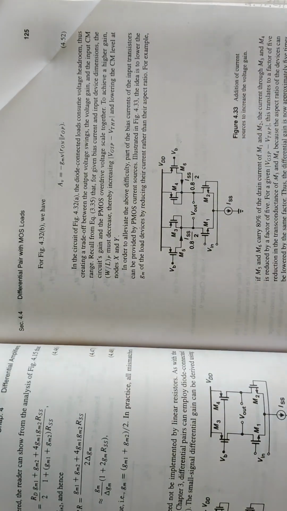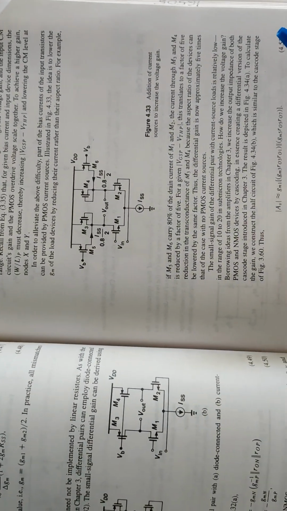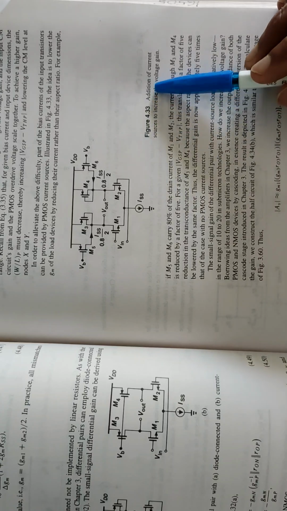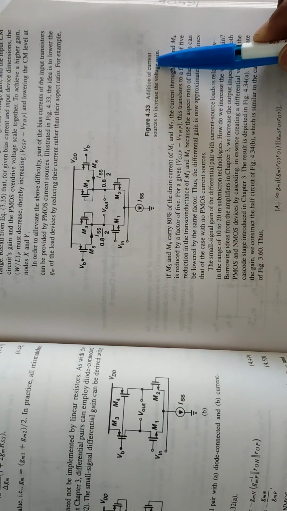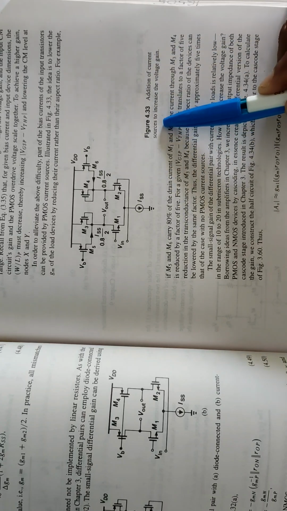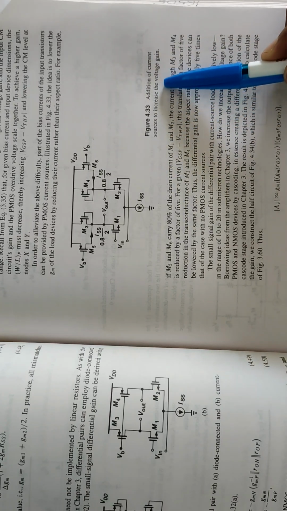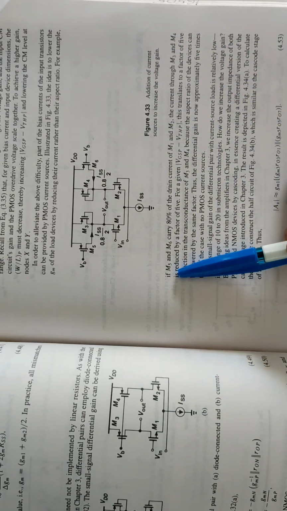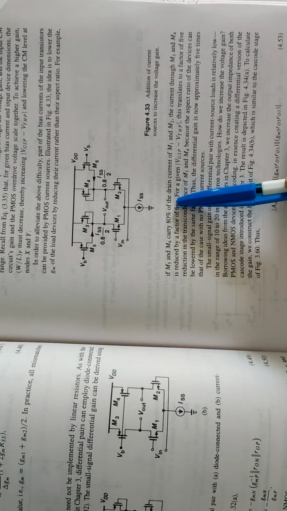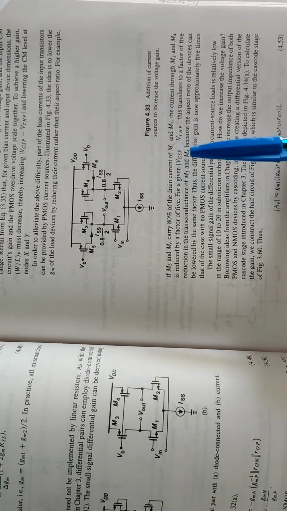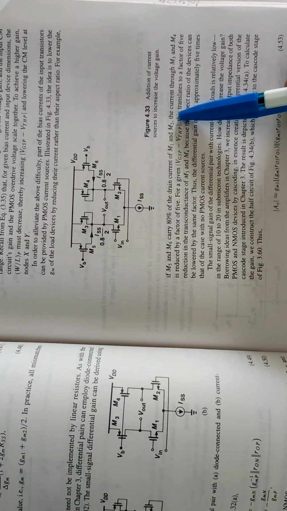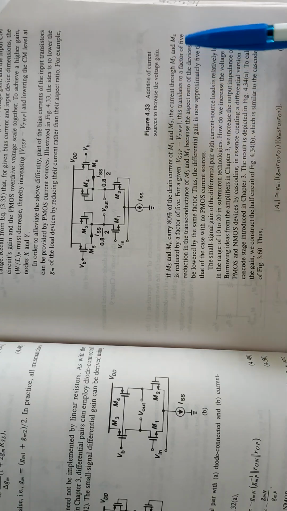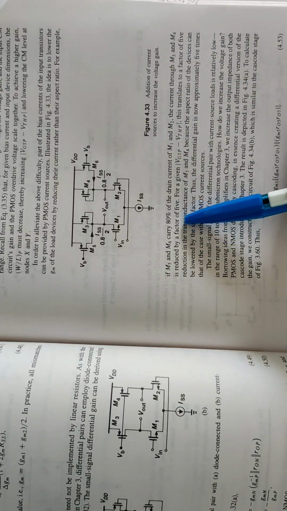For example, consider the figure with the addition of current sources to increase the voltage gain. If M5 and M6 carry 80% of the current of M1 and M2, the current through M3 and M4 is reduced by a factor of 5.